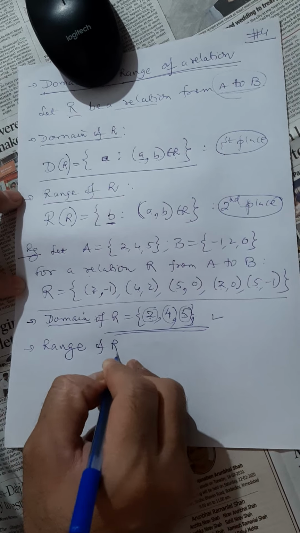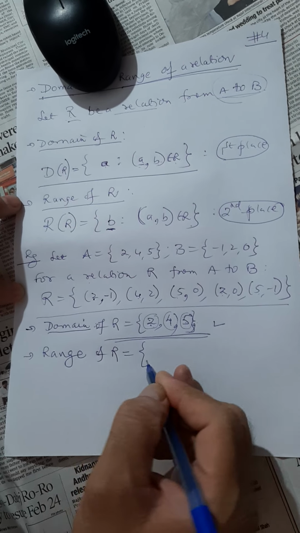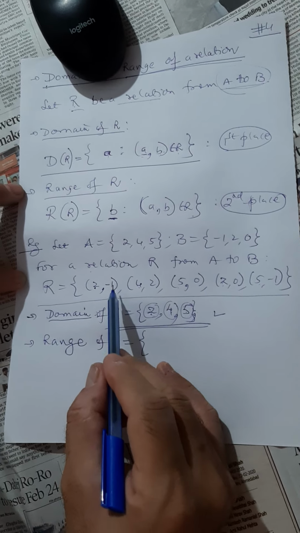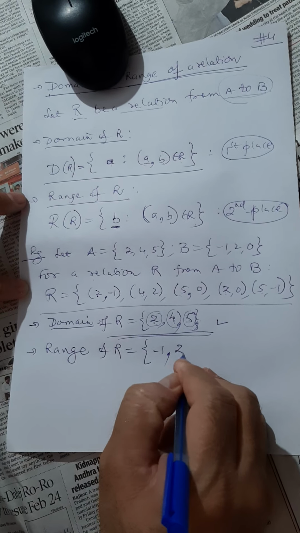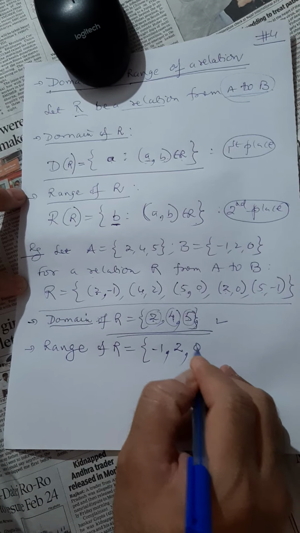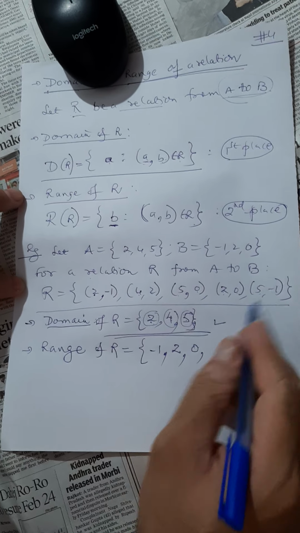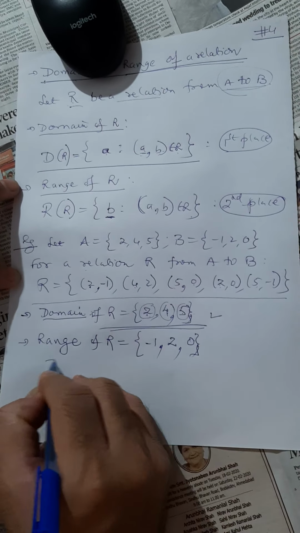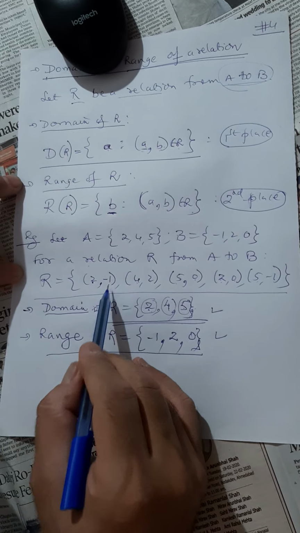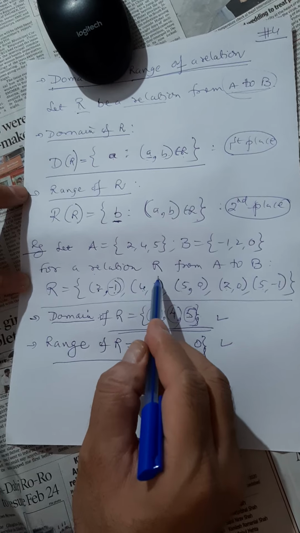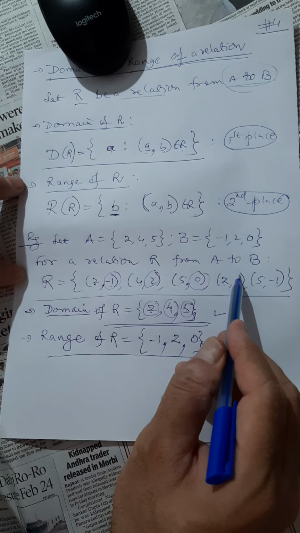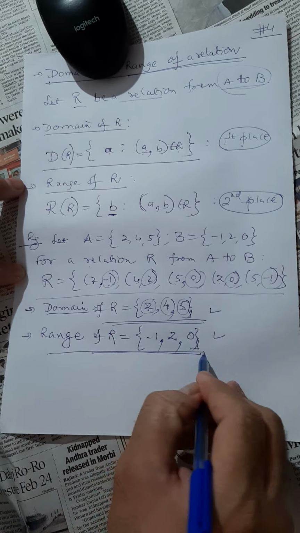Now the range of R. What is the range? All elements which are at the second place: -1, 2, 0. Again we have 0, and -1 is also there. So the range is {-1, 2, 0}.